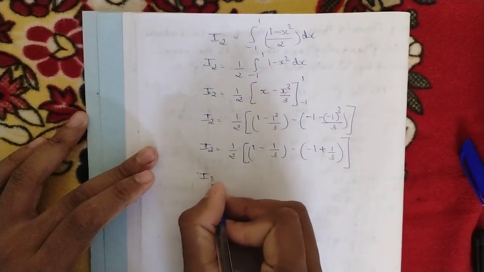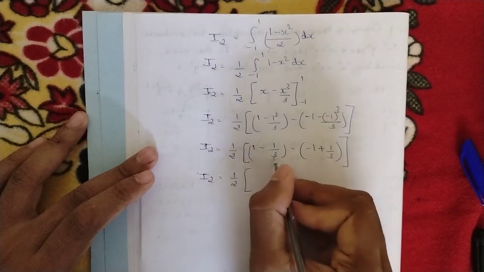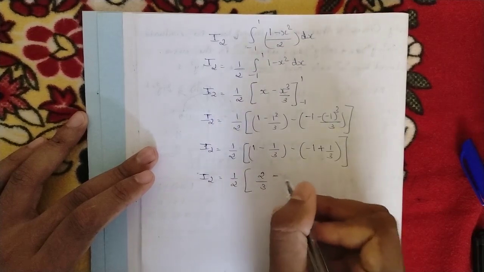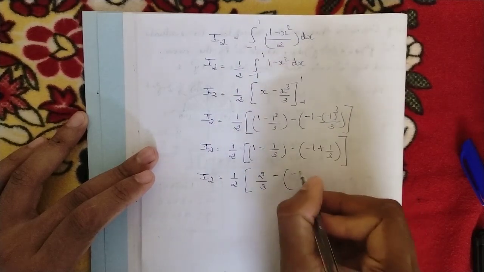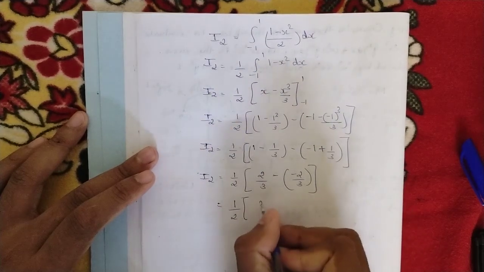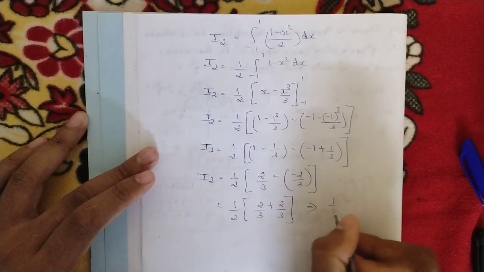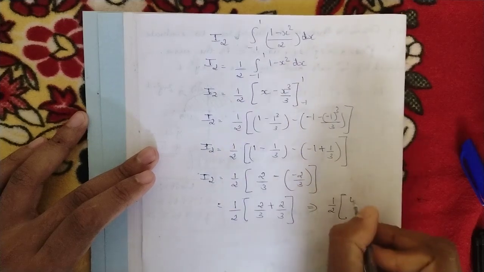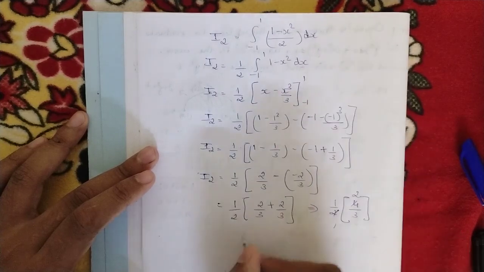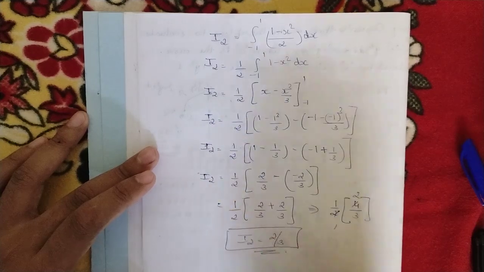So I2 is equal to 1 by 2 into 1 minus 1 by 3, we will be getting 2 by 3, minus of minus 2 by 3, so we will be getting 1 by 2 into 2 by 3 plus 2 by 3. Denominators are common, so add the numerators, 2 plus 2 is 4, 4 by 3, and 2 ones are 2, so our answer of I2 is equal to 2 by 3.